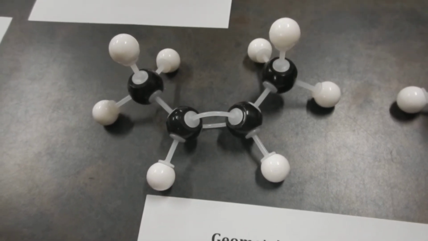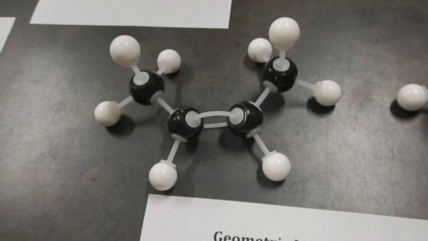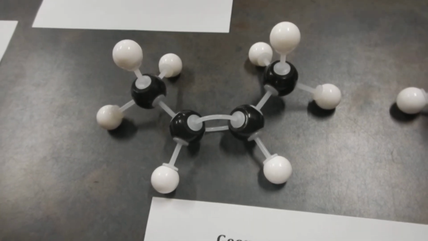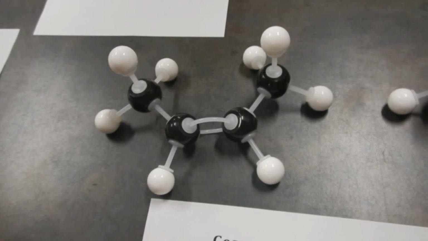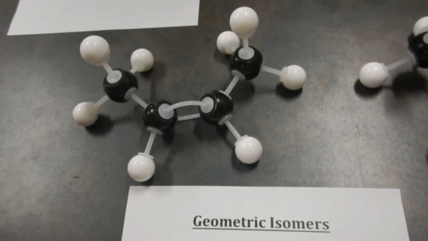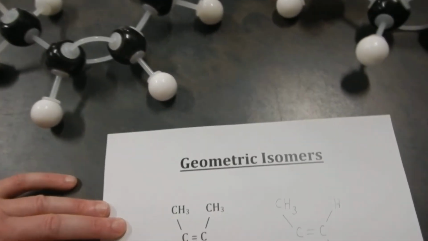But now we have to look at the cis. In this case, the CH3s are both pointing up. So they're both up, so that means both big structures, because CH3 is bigger than H. Our H's are both pointing down. That's the cis isomer.